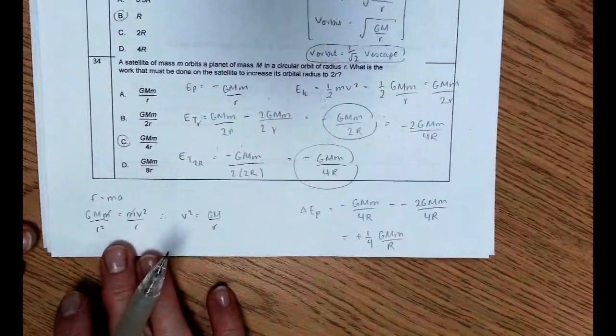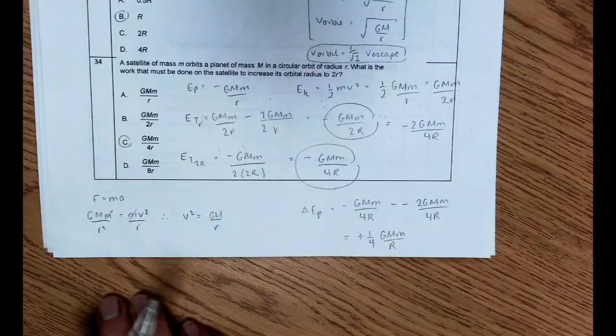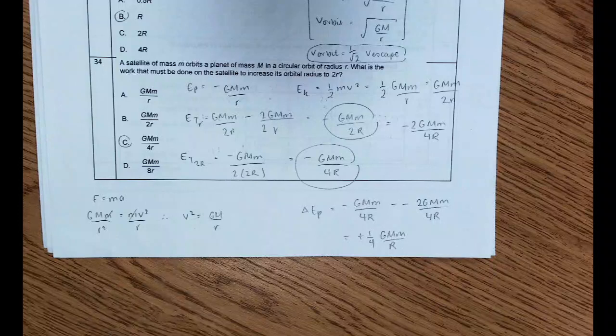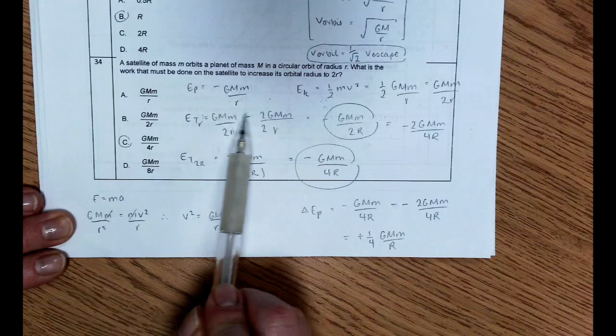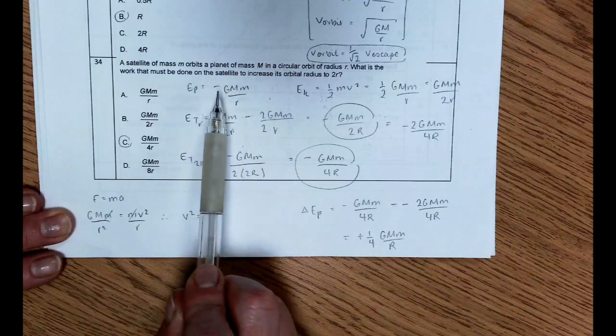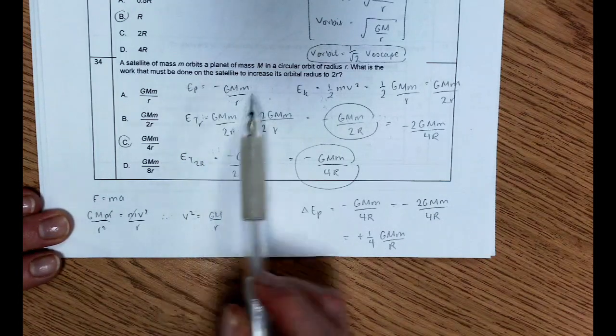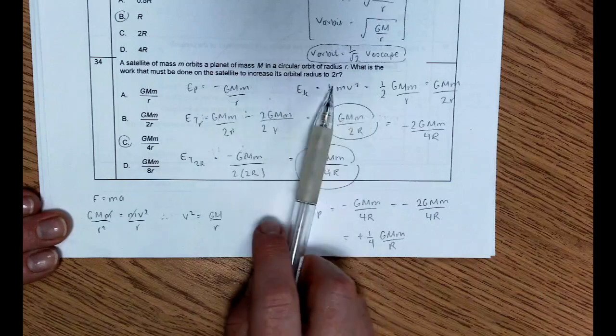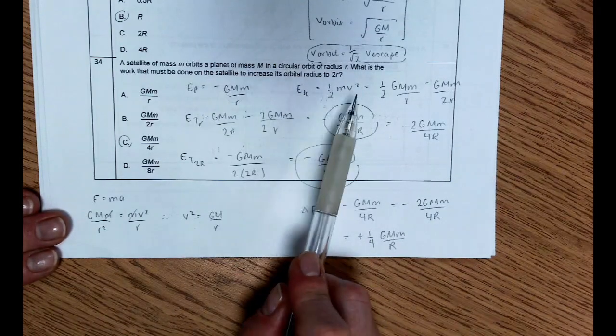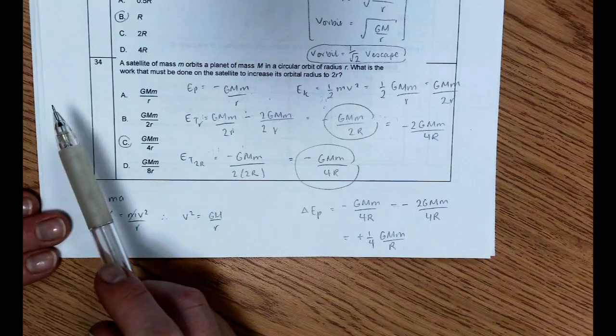34. A satellite of mass m orbits a planet of mass big M in a circular orbit of radius little r. What is the work done to move the satellite from r to 2r? So remember, the potential energy of a satellite at any given point is given by minus GMm over r. Additionally, it also has kinetic energy, which is a half mv squared.